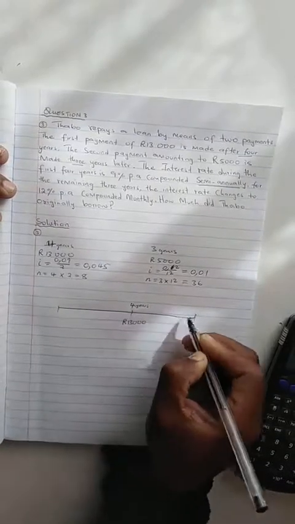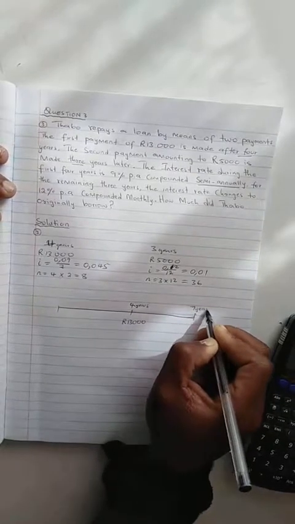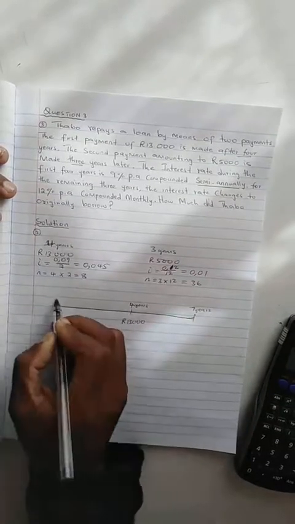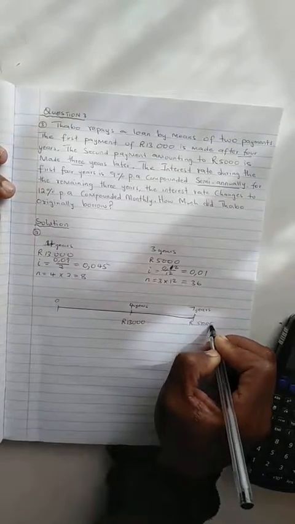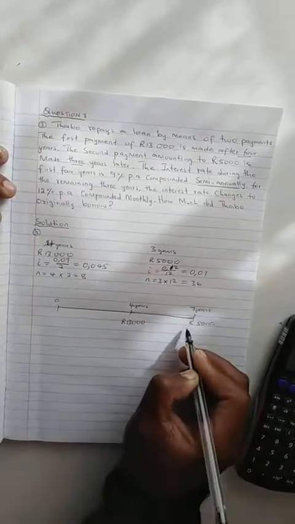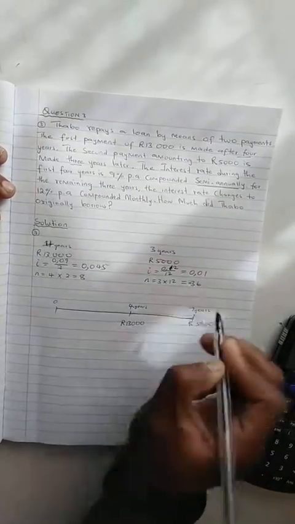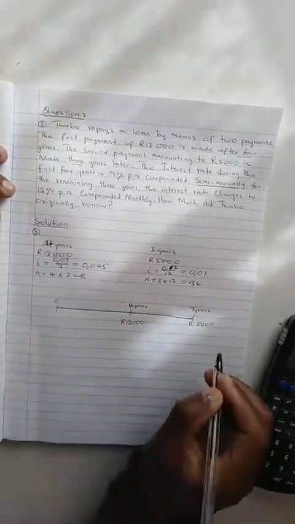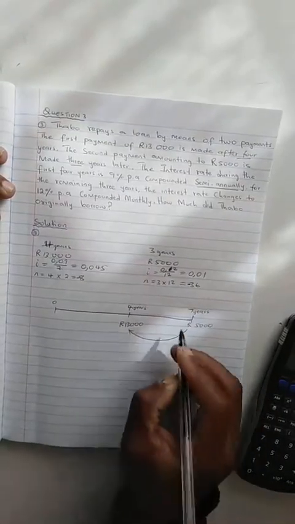Then for the remaining 3 years, if you add 3 years to this 4, it results in 7 years. From here to there it's 4 years, and for the remaining 3 years, Thabo paid 5,000. If you check this question, we are going back in time, and remember, if you go back in time, your value of n is going to be negative. So we are going to do our calculation going back in time.